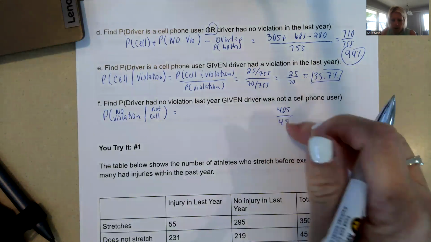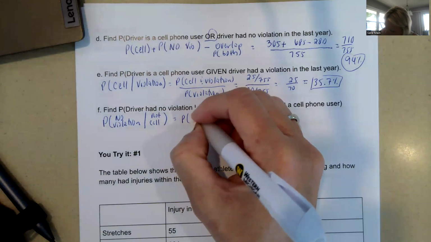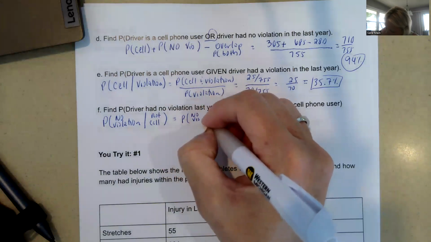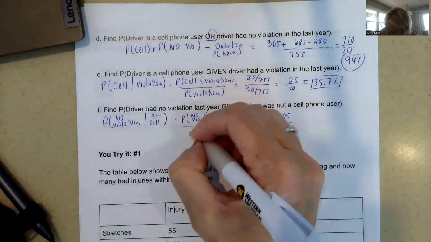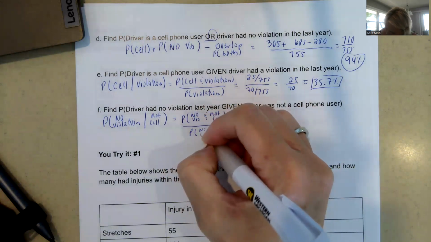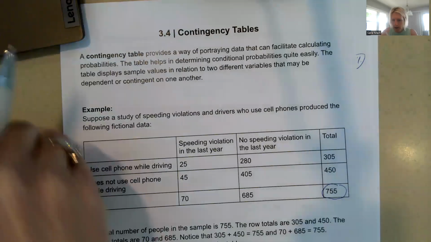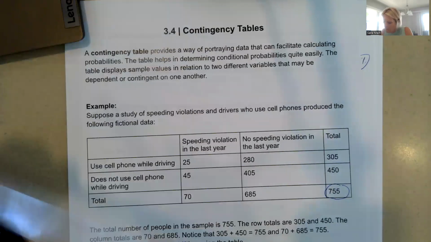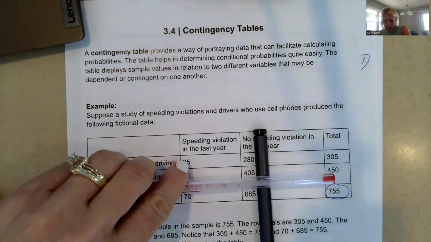And let's go back and do it the formal way and we'll see. So this is the probability of no violation and no cell divided by no cell. So the no violation and no cell phone, let's look at that.